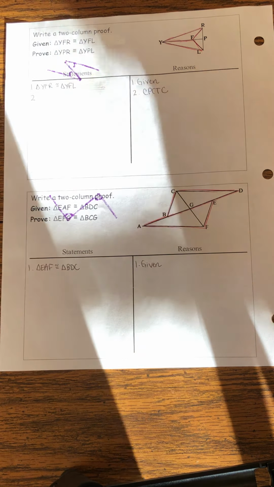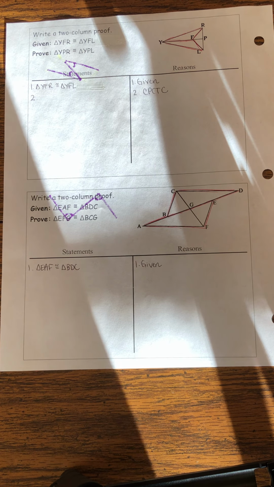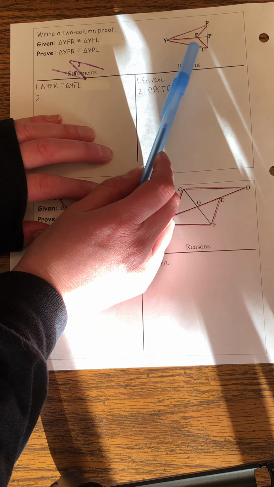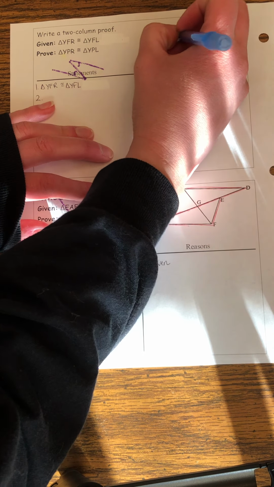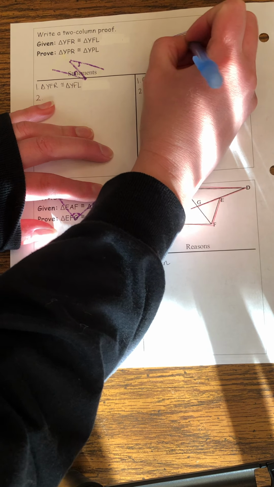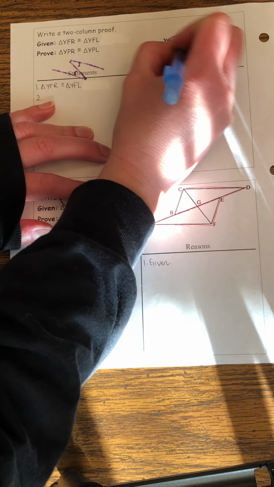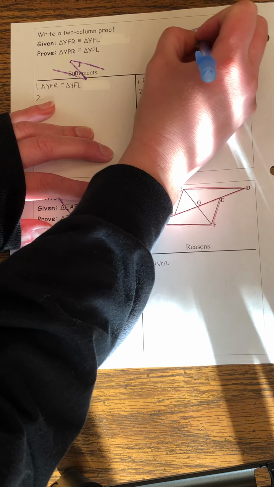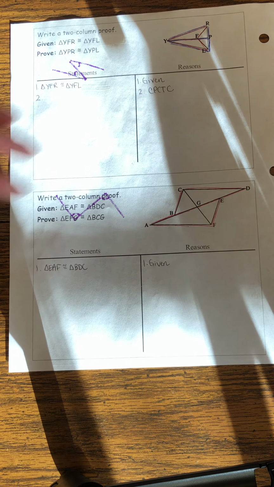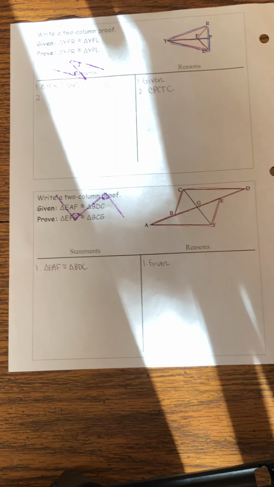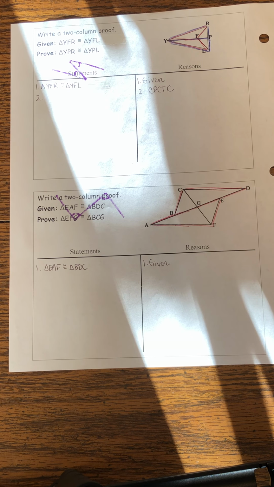So what I recommend doing is highlighting the triangles that you are given to be congruent, and then highlighting the triangles you want to prove congruent. So I'm using blue to highlight the triangles that I eventually want to prove congruent. And I'm going to look at the diagram now and see if any sides or angles completely overlap.